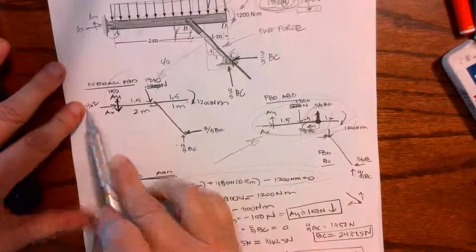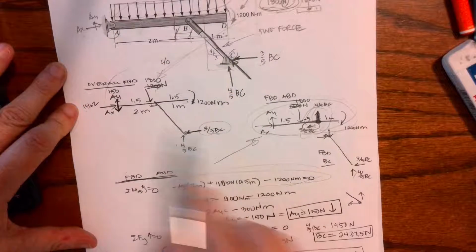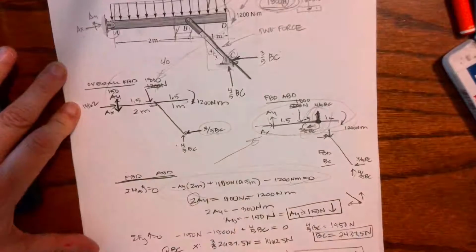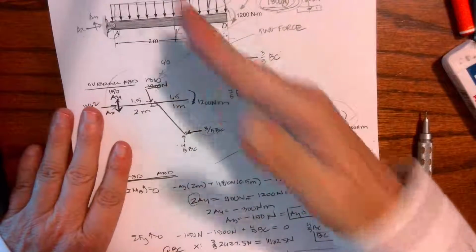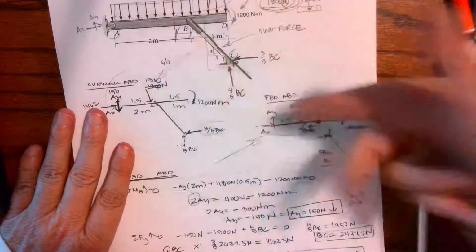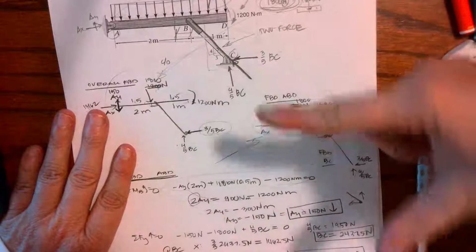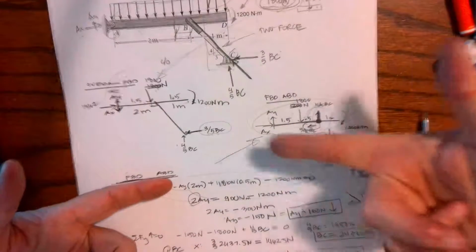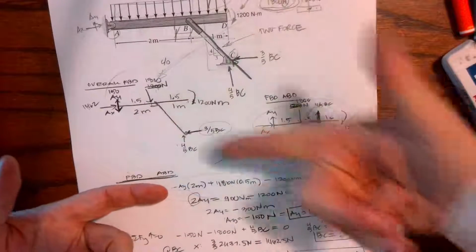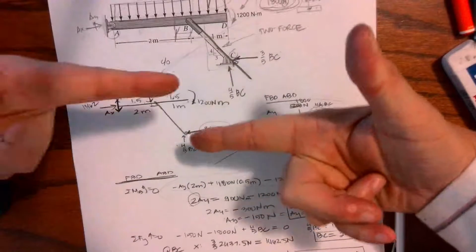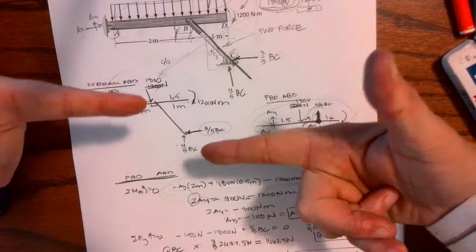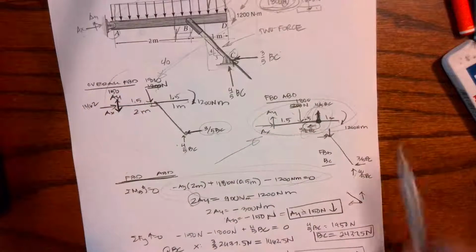When I look in the X, I can see that 3/5 BC ought to equal that, which is what I got. But more importantly, as I'm pushing down on this, this strut is having to push up to keep it in place. And if it's pushing up, the X and Y components are pushing this way, and I've got to have this X component pushing back equal and opposite. So it's making sense behaviorally.